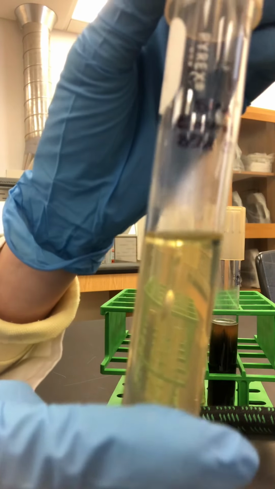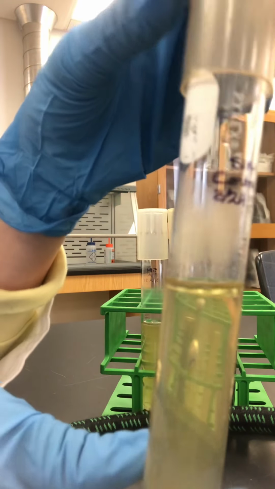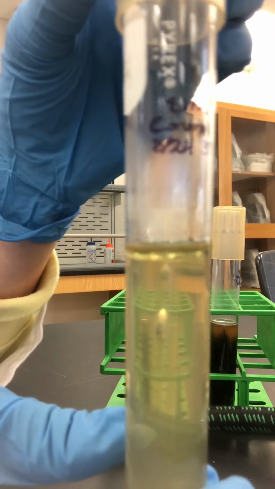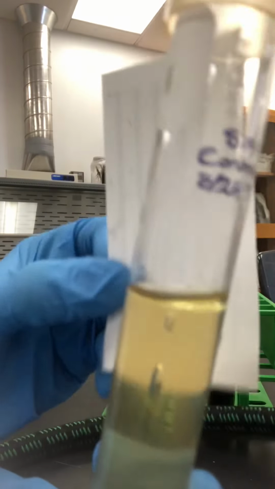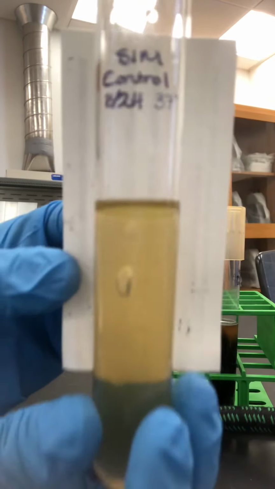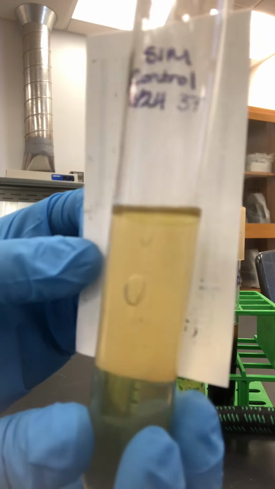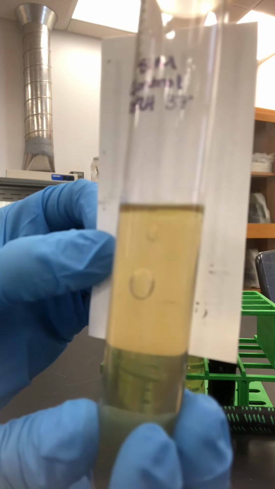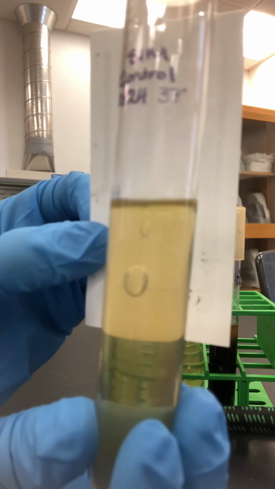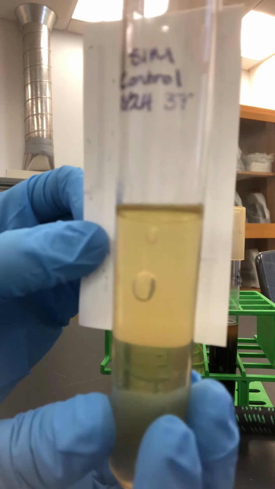And the book says to let it sit for a few minutes, but it doesn't actually take too long. So there's the control. I'll use a white background. So you see the liquid there is still that yellowish color. It's not turning pink. So that's the control. It's a yellowish color.